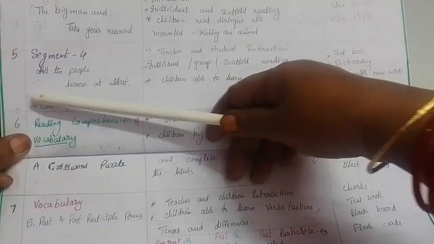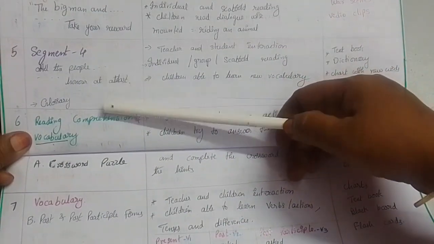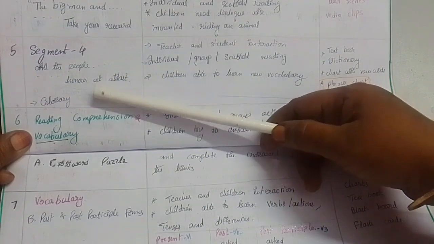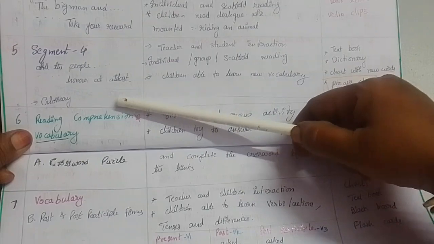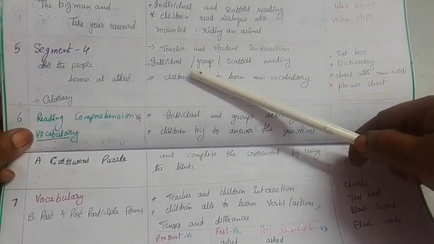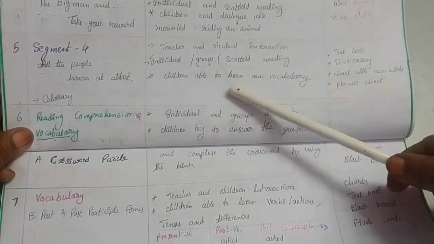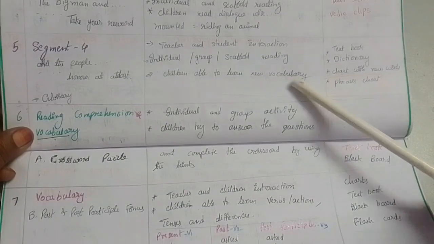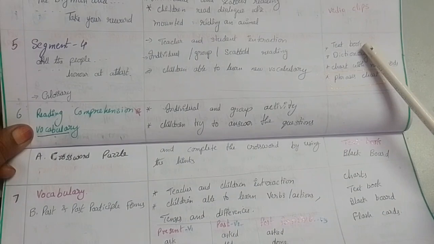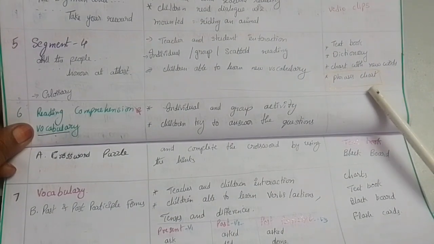Okay, in period 5, we teach segment 4, the lesson from all the people up to the glossary, that means we will complete the lesson in segment 4 and we will explain the glossary also. Okay, it's teacher and student interaction activities and here will be individual reading, group reading and scaffold reading. Children are able to learn new vocabulary and they will learn the theme completely. Okay, we will use the TLM like textbooks, dictionary, chart with new words and a fresh chart.